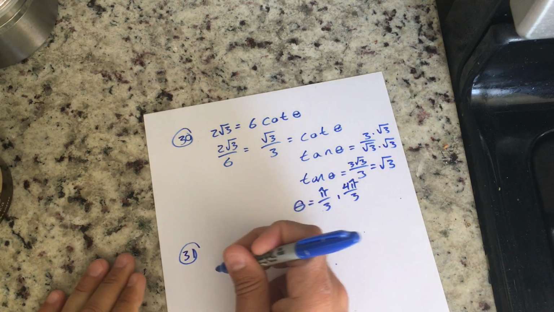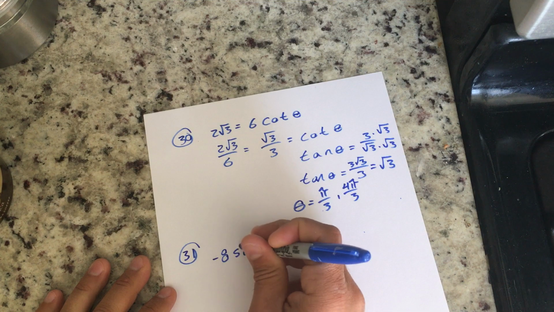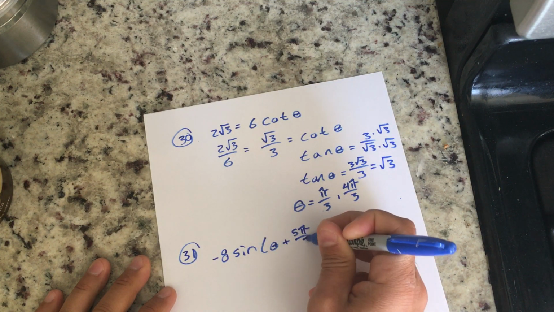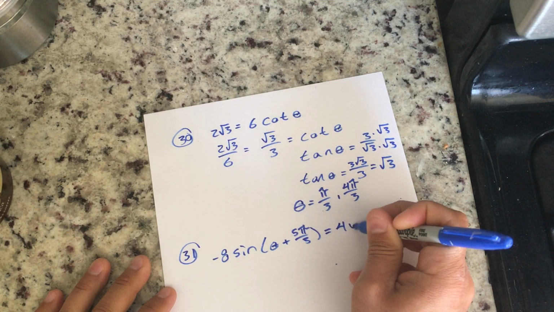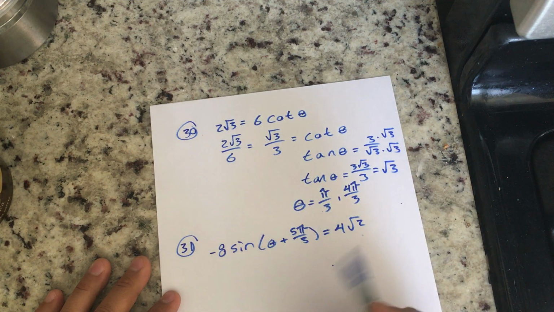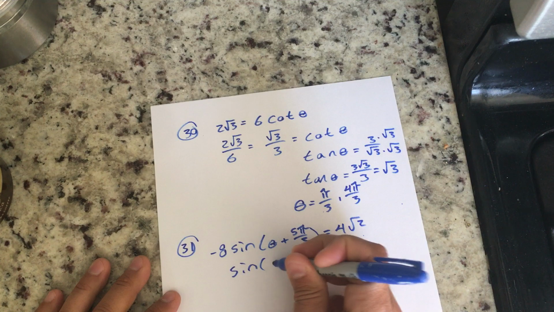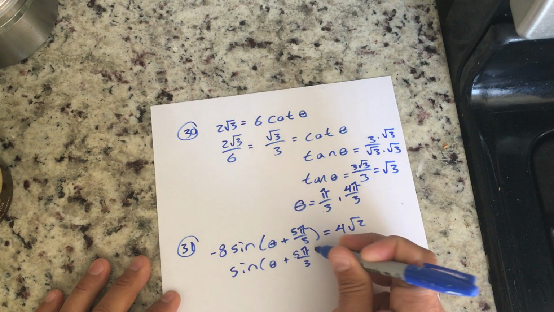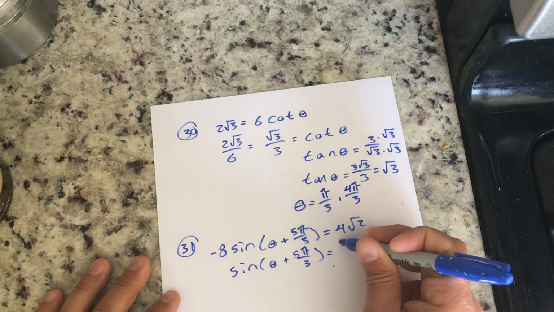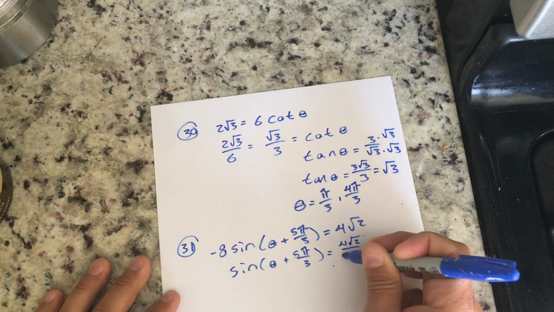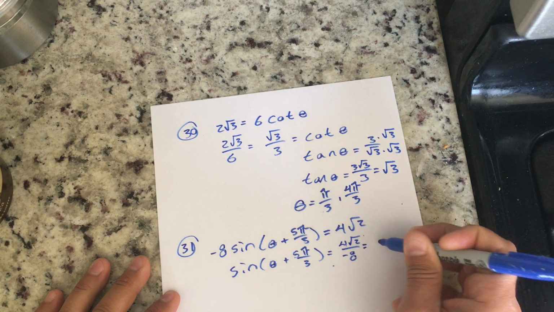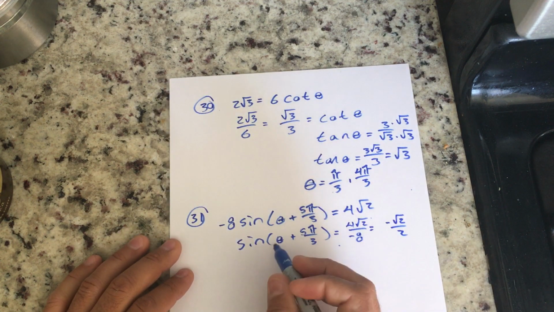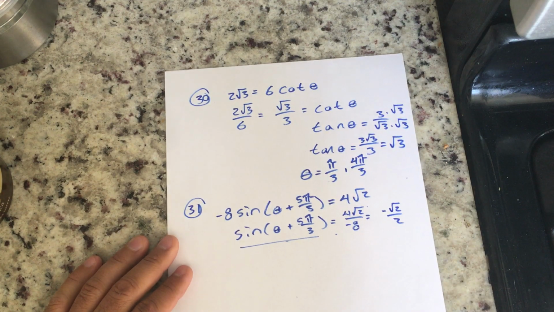31, negative 8 sine of theta plus 5 pi over 3 equals 4 square roots of 2. Divide by negative 8: sine of theta plus 5 pi over 3 equals 4 square roots of 2 over negative 8, which is going to be negative square root of 2 over 2. So I'm looking for where the sine is the negative square root of 2 over 2.